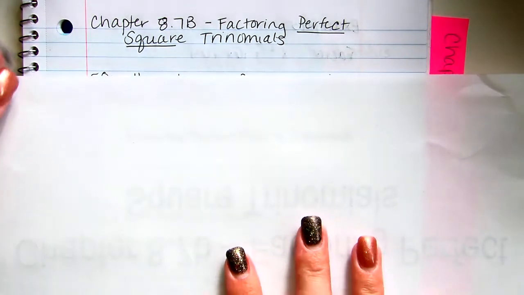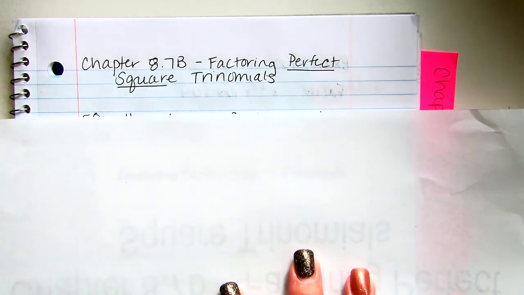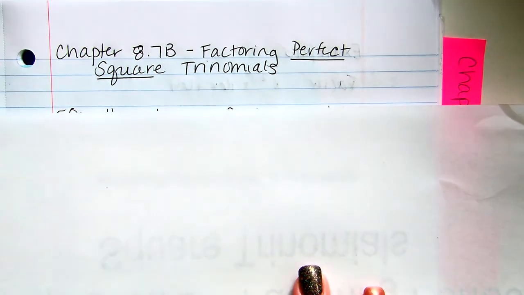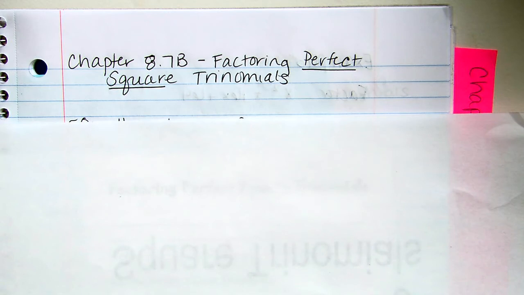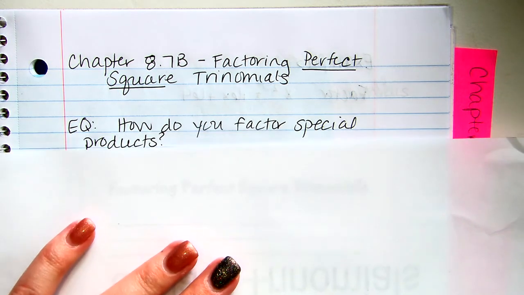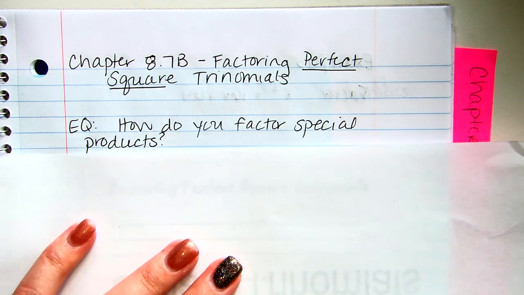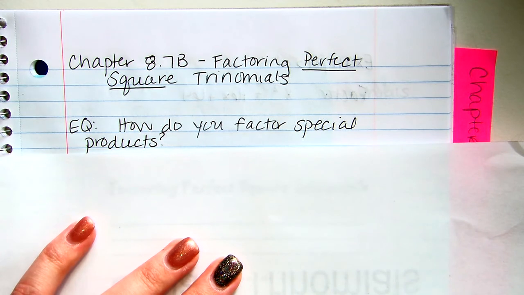So once again, our topic for today is chapter 8.7, factoring perfect square trinomials. Now the key words here are perfect square. Once again, we're going to be using that square root function to help us find our factors. Our essential question is the same as our previous lesson: how do you factor special products?